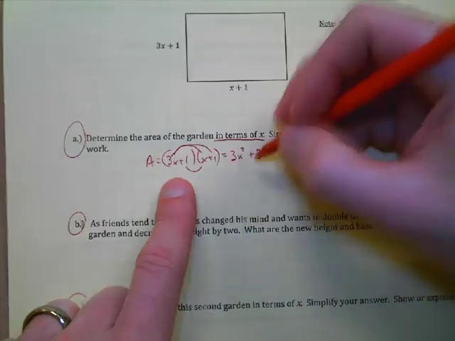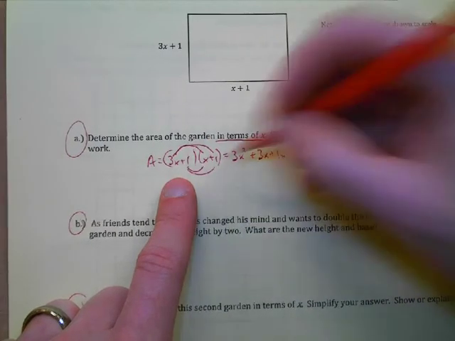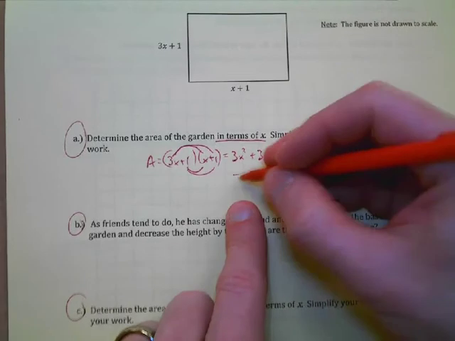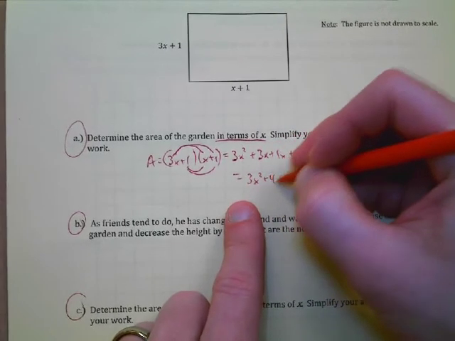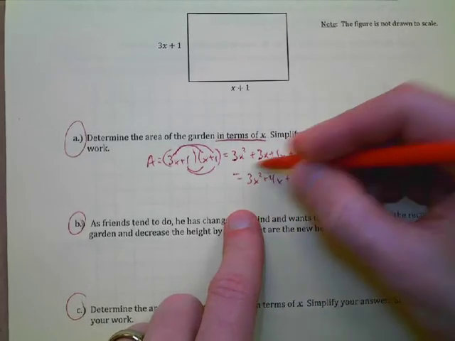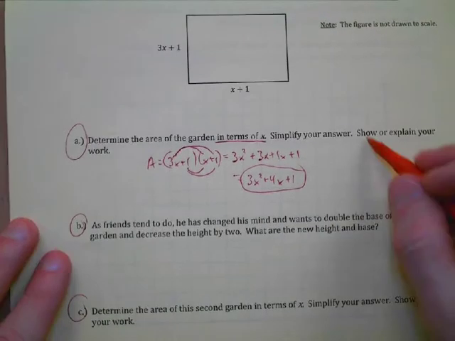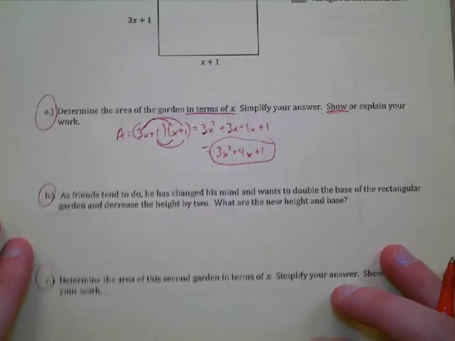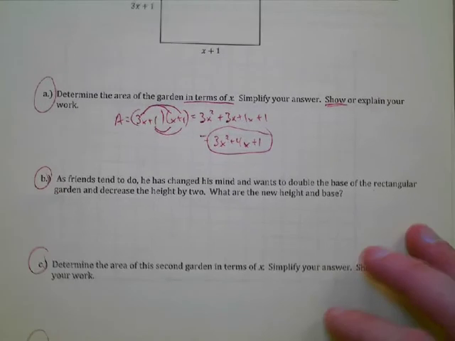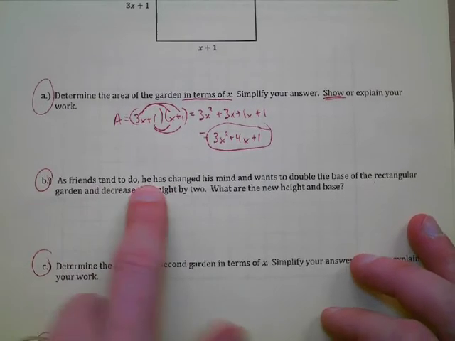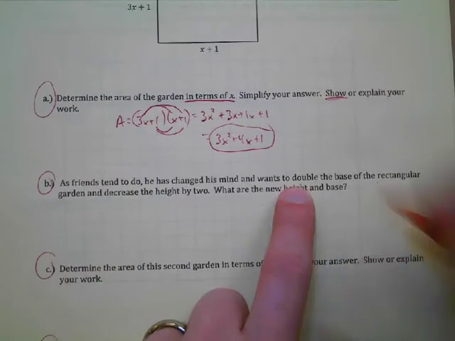Okay? So FOIL, right? 3x times x, 3x squared. 3x times 1, 3x. 1 times x, 1x. 1 times 1, 1. And combine like terms. So 3x squared plus 4x plus 1. And there's our area, in terms of x. That is showing our work, right?